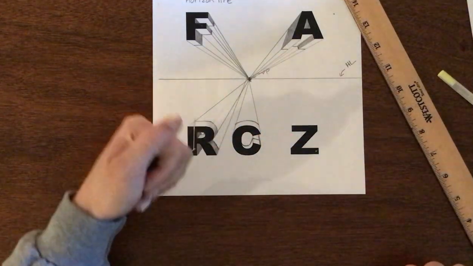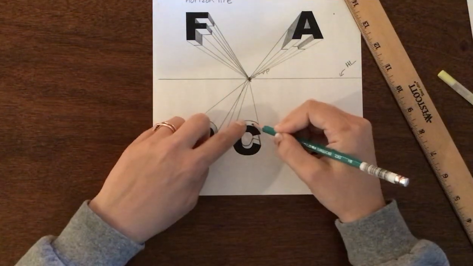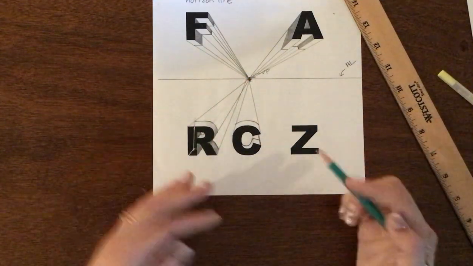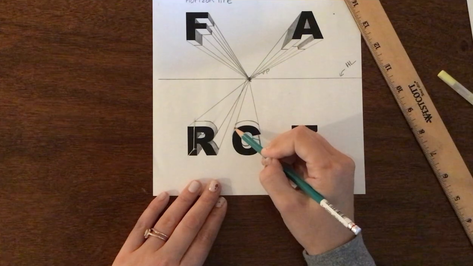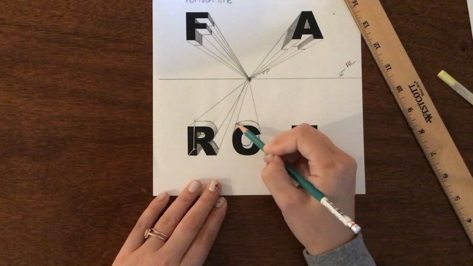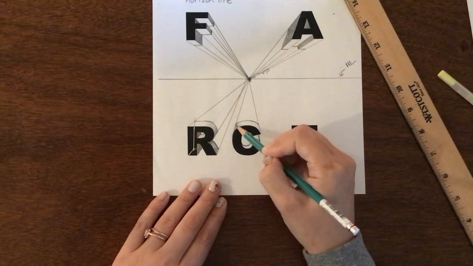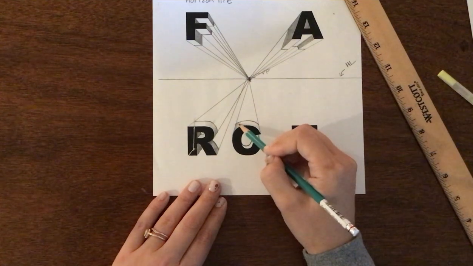Okay, now we're saying that the light is coming from the top. However, the C is curved, right? So as it's starting to go away from the light, you definitely want to shade it a little bit. That's going to make it look more 3D. So I'm shading darker towards the sides. So the further it gets away from the light, the darker it gets.